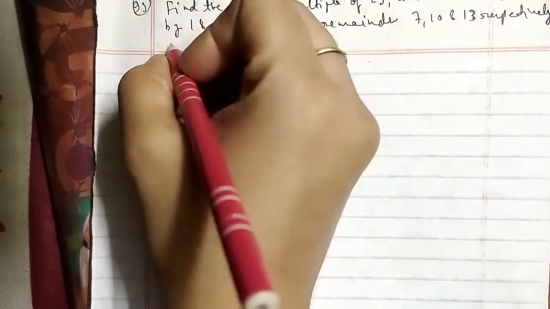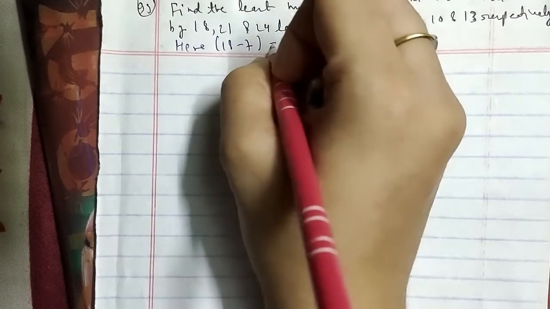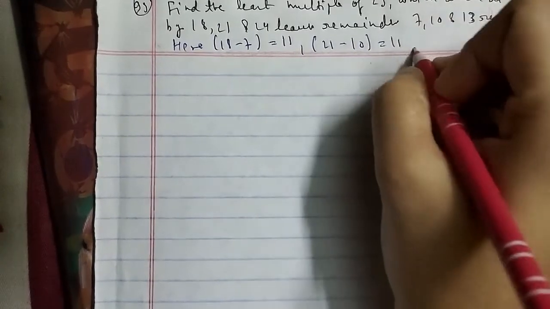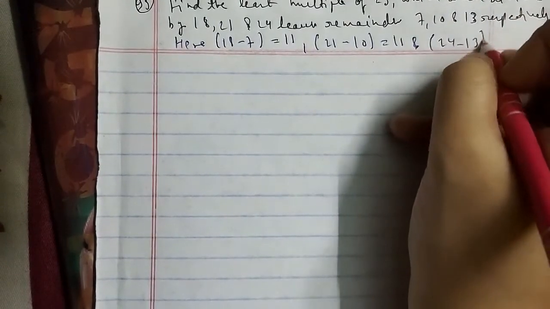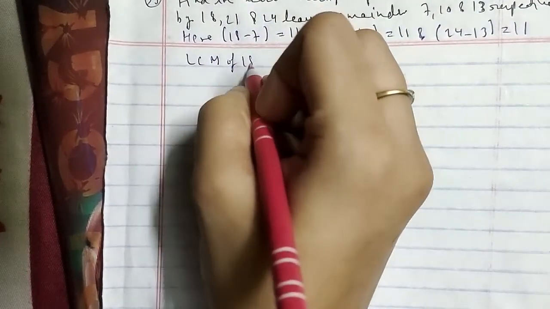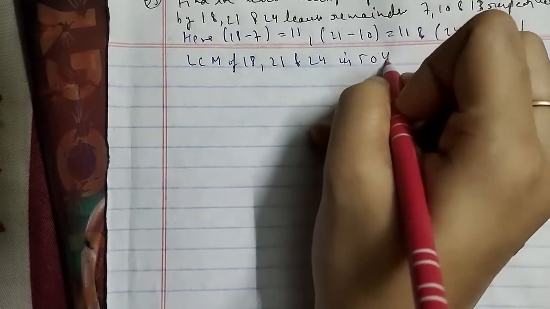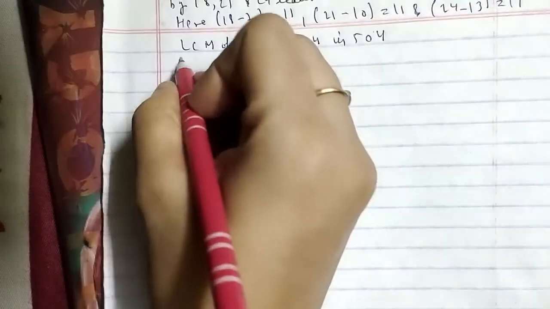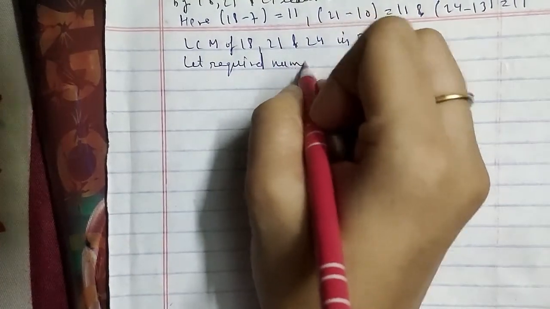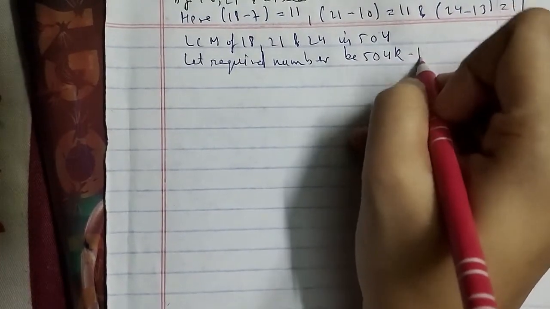Here 18 minus 7 equals 11, 21 minus 10 equals 11, and 24 minus 13 equals 11. LCM of 18, 21 and 24 is 504. Let the required number be 504k minus 11.